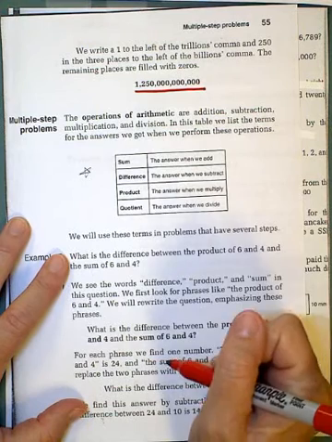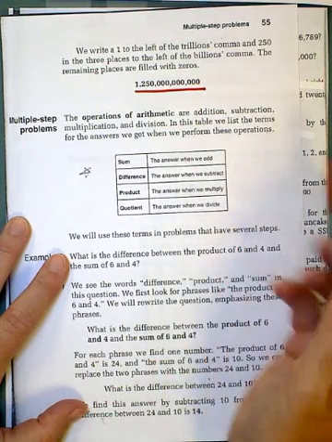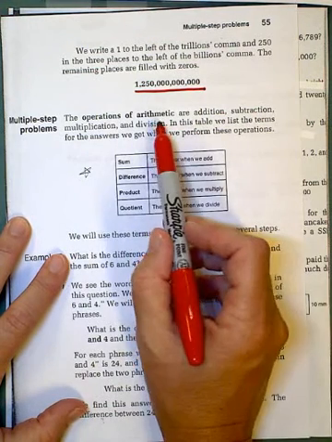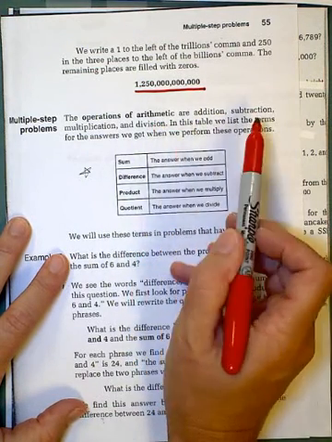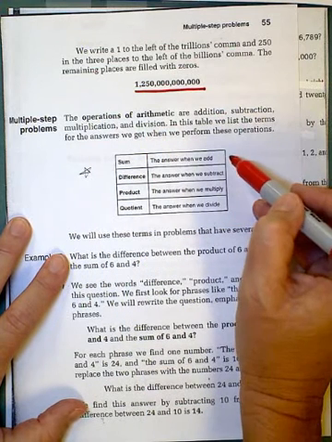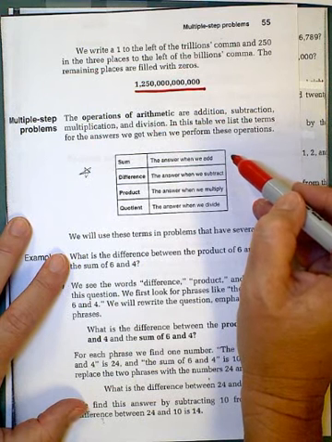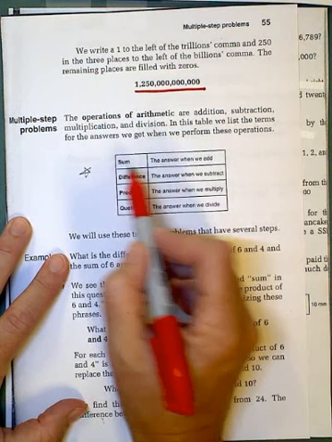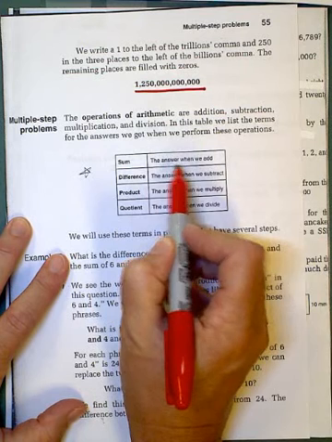Now, moving on to multi-step problems. The operations of arithmetic are addition, subtraction, multiplication, and division. Notice some very important terms we need to know so that we can do our problems correctly. The sum is the answer when we add.